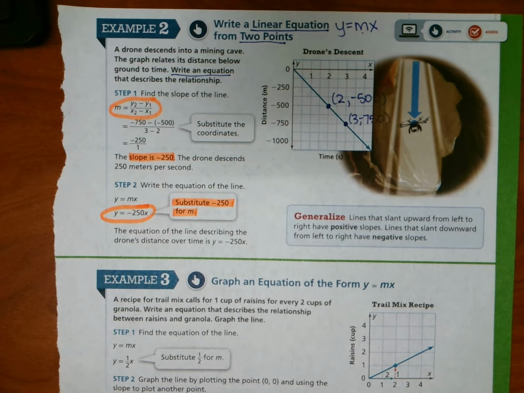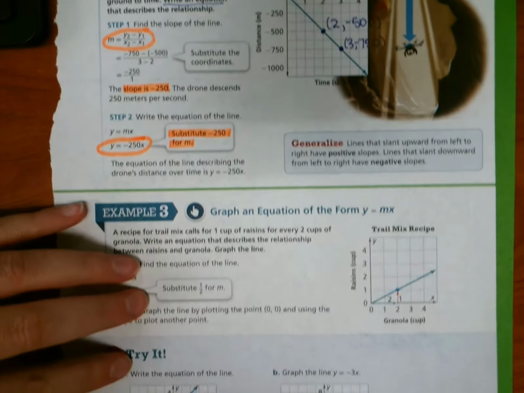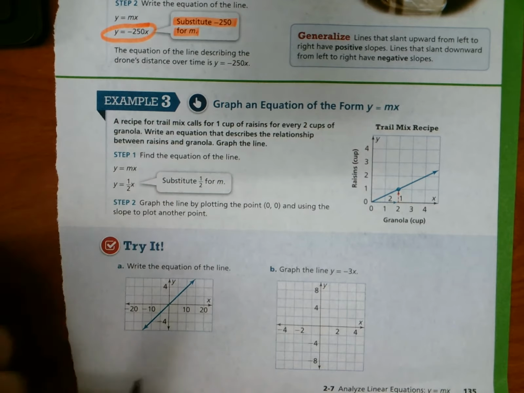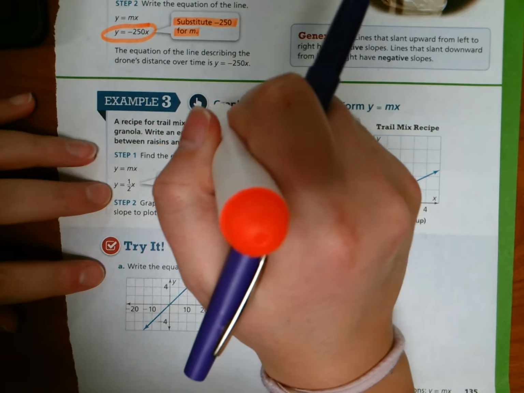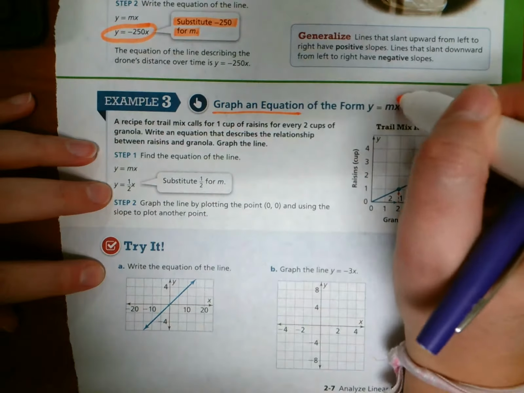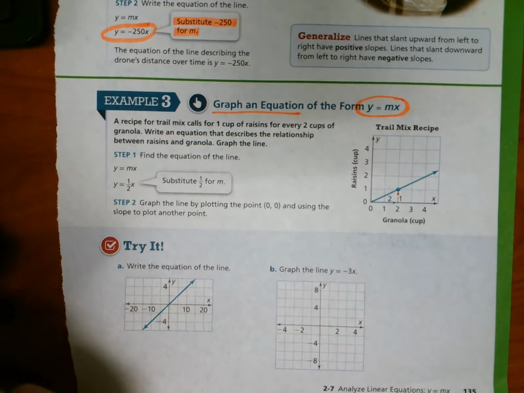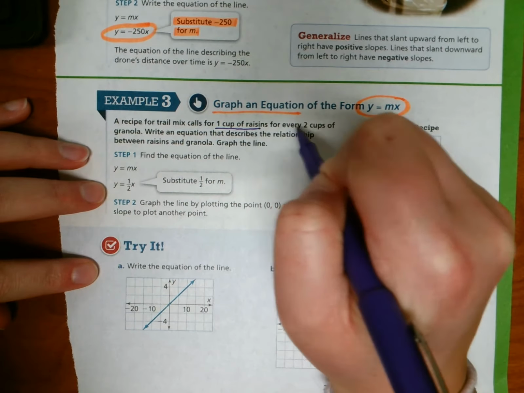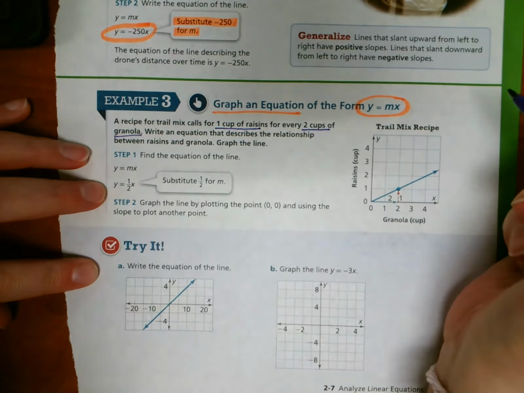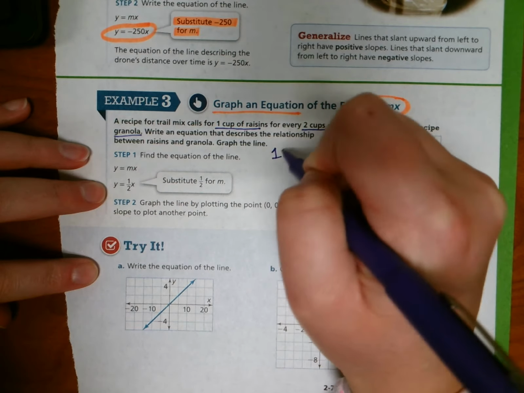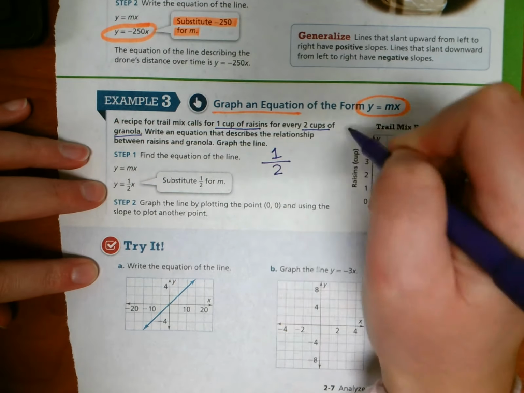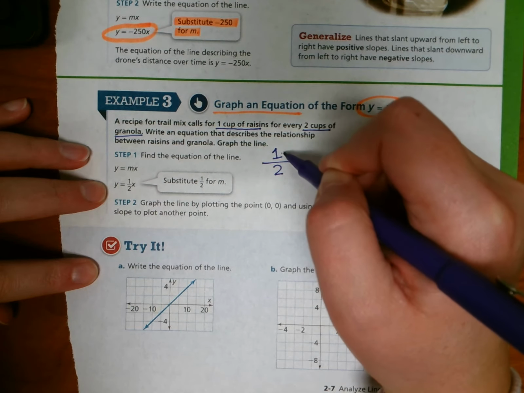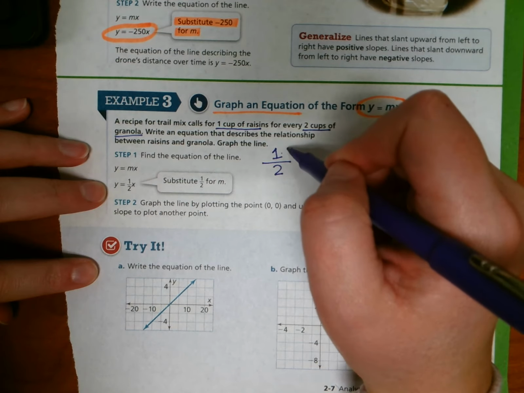All right. Our last example, example 3, says graph an equation. So now we're going to actually have to graph it in this format. A recipe for trail mix calls for 1 cup of raisins for every 2 cups of granola. So I know it's 1 cup of raisins for every 2 cups of granola. So right there, that's my rate of change. That's my slope.